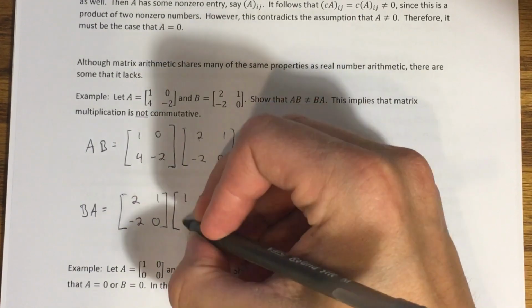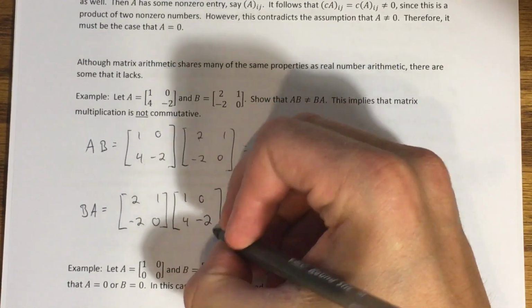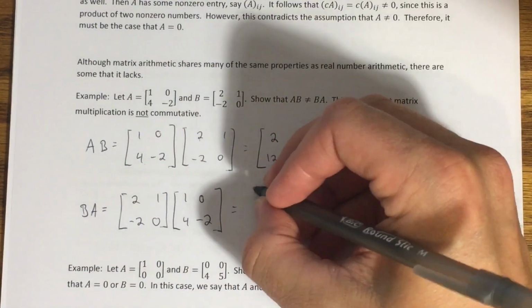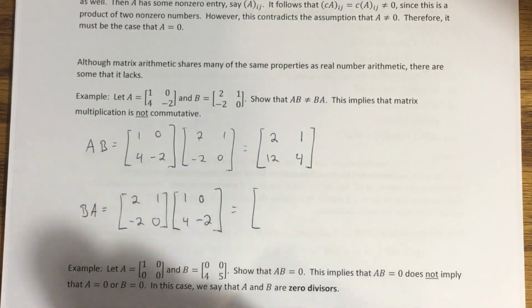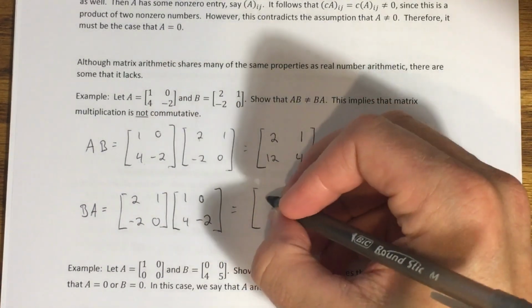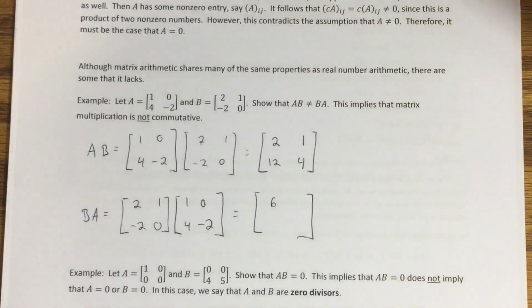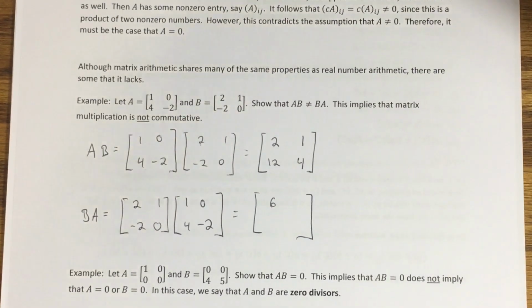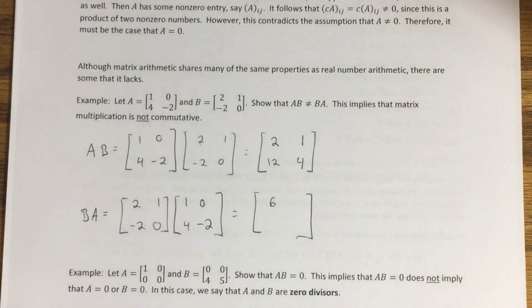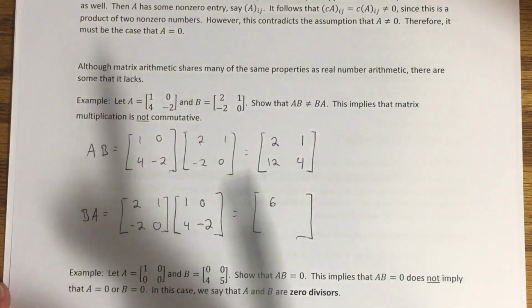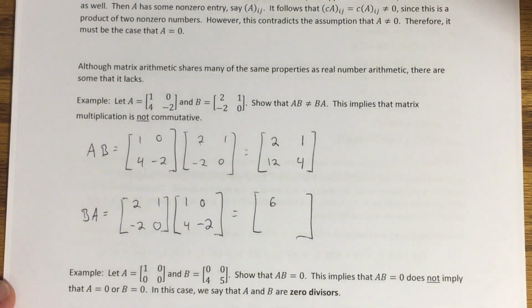times 1, 0, 4, negative 2. What's this? So starting with the first entry, 1 times 2 is 2, 4 times 1 is 4, 2 plus 4 is 6. I don't need to go any further. Already I can see that these are not equal to each other because the first entry in each matrix doesn't match. No point in going any further if the only point was to show that matrix multiplication is not commutative. Okay, so AB is not equal to BA.